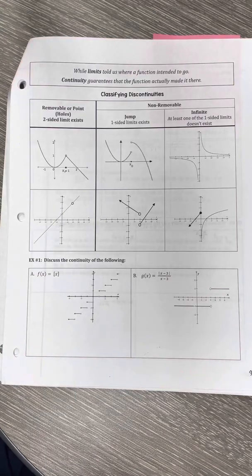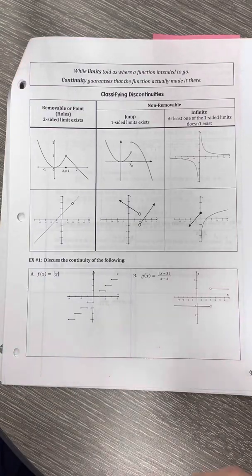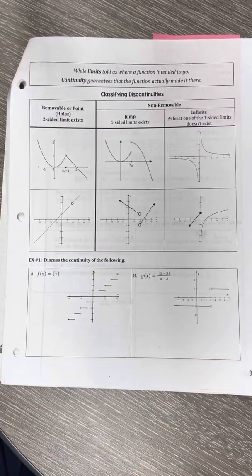Okay, so this is more of a little discussion on classifying discontinuities. I'm going to go through it pretty quickly, and we're just going to look at these two examples and then flip to the back side.